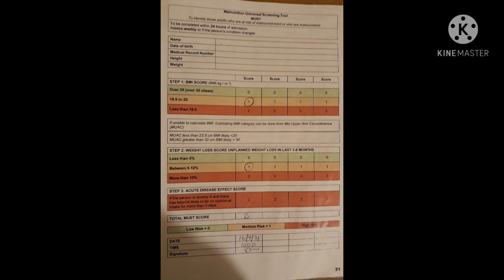You just need to calculate in the last one, total MUST score. You need to calculate it, how much you get. Then at the end you have low score means 0, medium score means medium score equal to 1, high score is 2 or more than 2. That's the dark orange one. All right, and at the end you have date, you have time, and your signature.